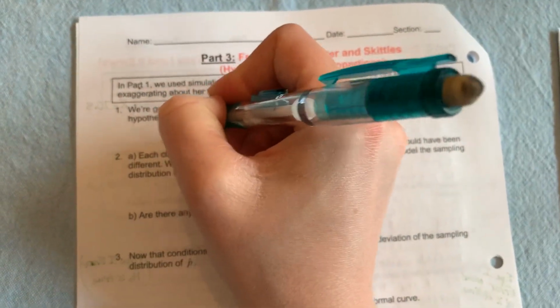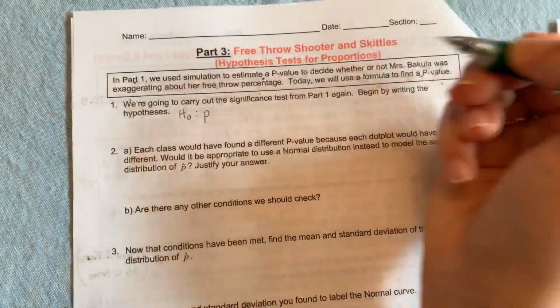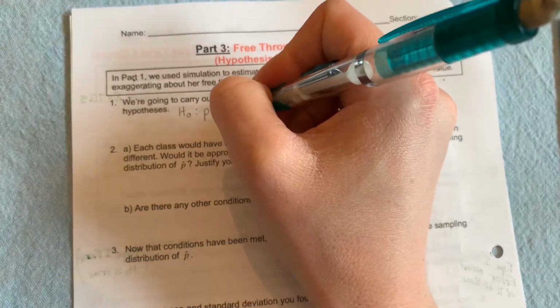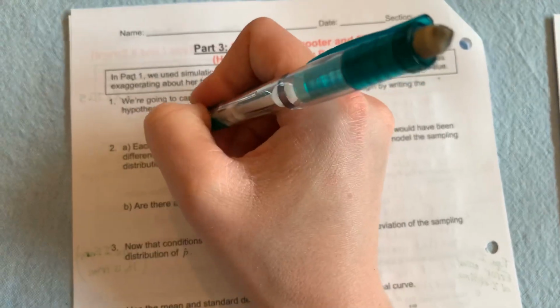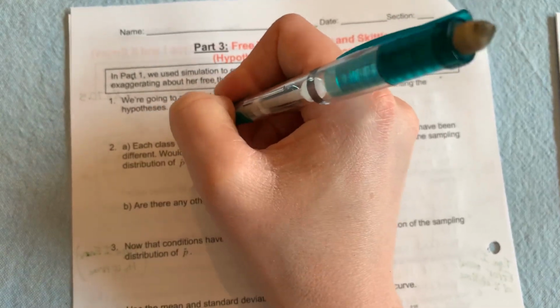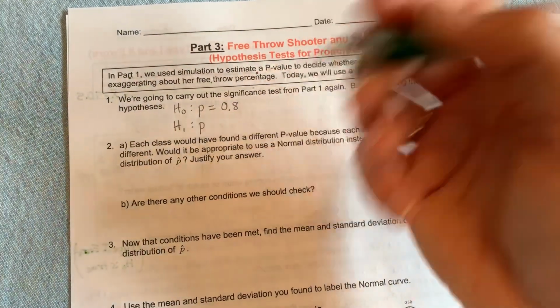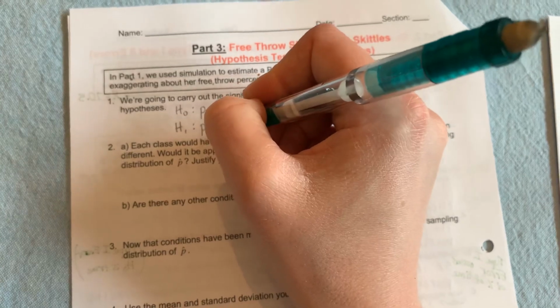So the null hypothesis is that my true proportion of free throws made, P, is equal to 0.8, right? We're assuming that I actually am an 80% free throw shooter. On the other hand, the alternative would be that I'm not an 80% free throw shooter, except I'm not thinking that I'm better than that. I'm thinking that I'm worse, so that P is less than 0.8.